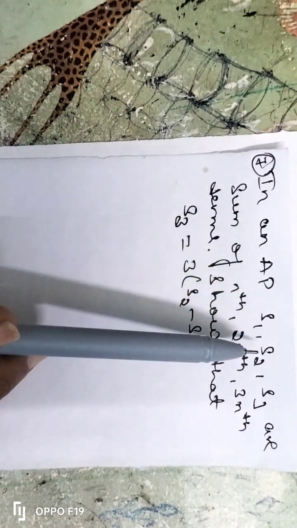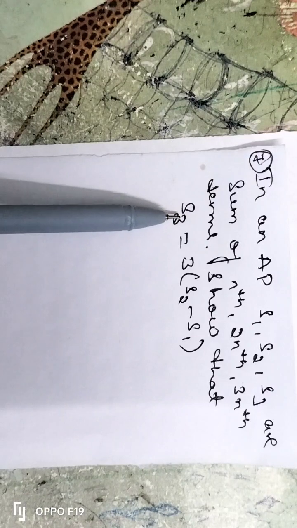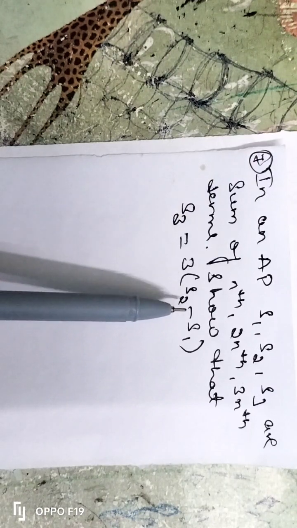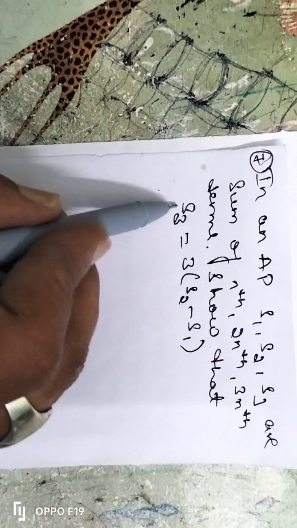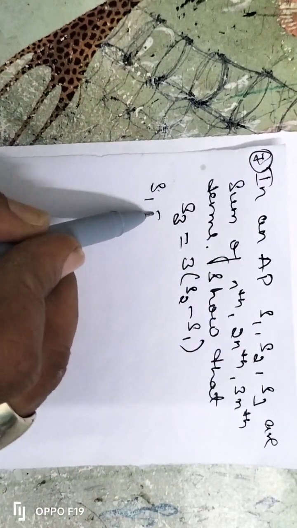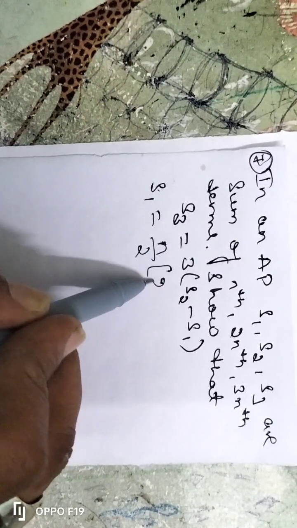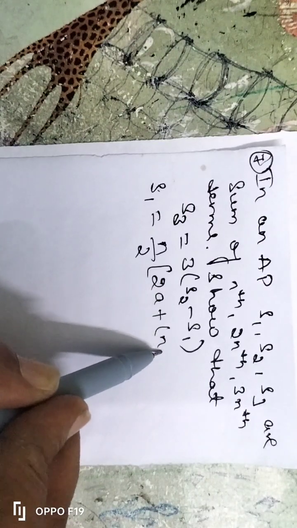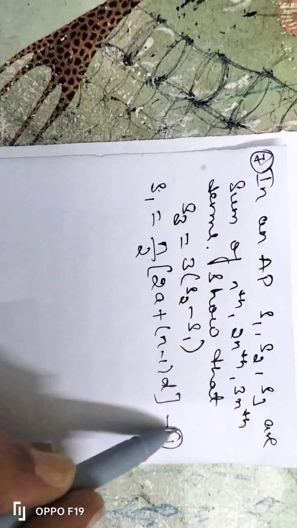Now let us move to the seventh question. Seventh question is, in an AP, S1, S2, S3 are the sum of nth, 2nth, 3nth terms. Show that S3 is equal to 3 into S2 minus S1. So now let us write S1 is equal to nth term. S1 is equal to n by 2 into 2a plus n minus 1 into d. This is the nth term. You call this as 1.